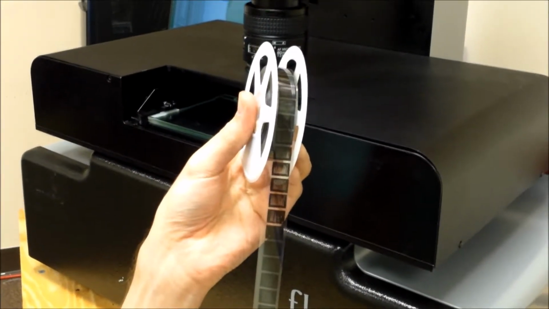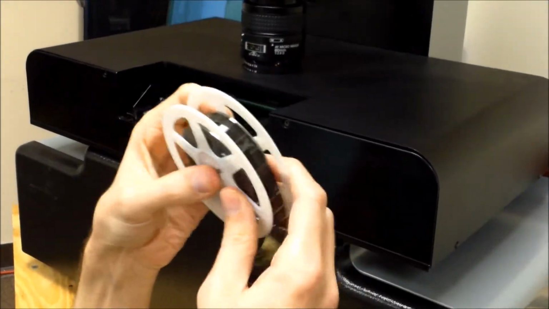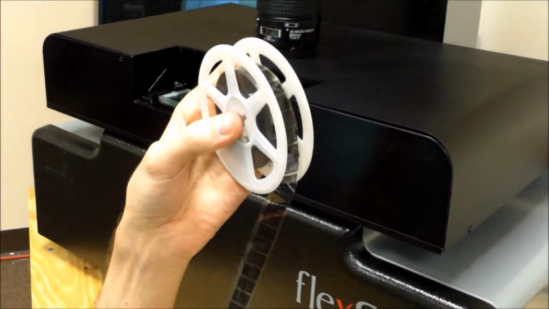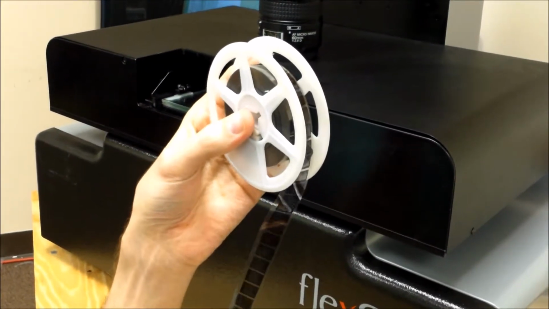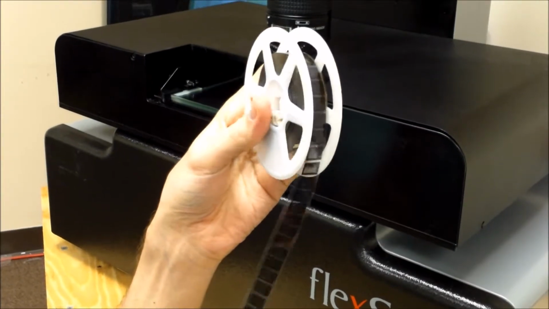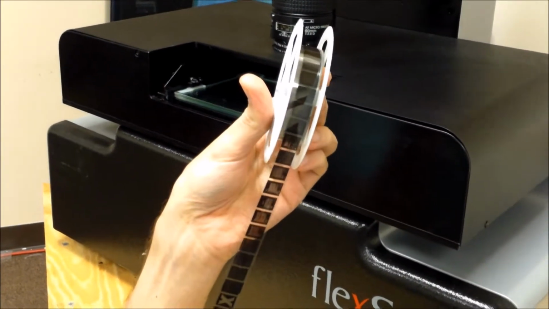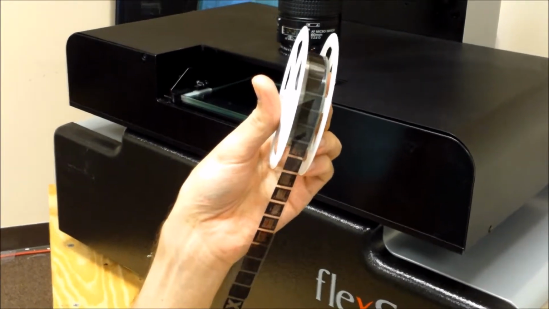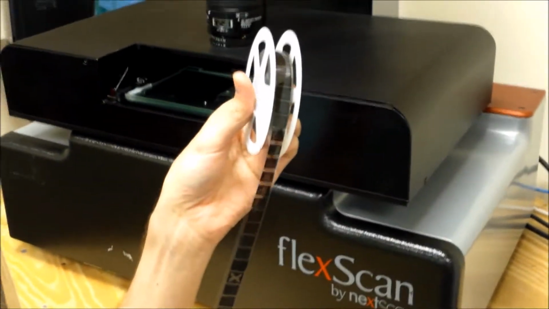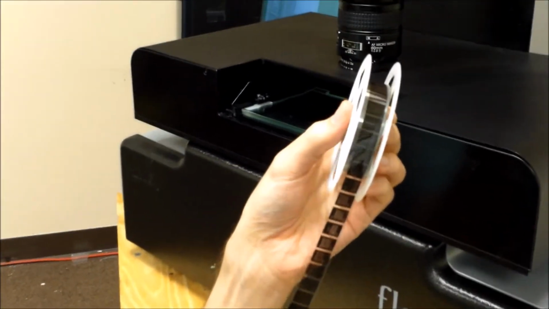A 100-foot roll, and sometimes there'll be a label on a box that will tell you it's 100 feet, usually contains between 1,800 frames and 2,200 frames, or as we like to estimate in the industry, 2,000 images. It's a ballpark, just like almost everything in this industry, give or take a few hundred images.